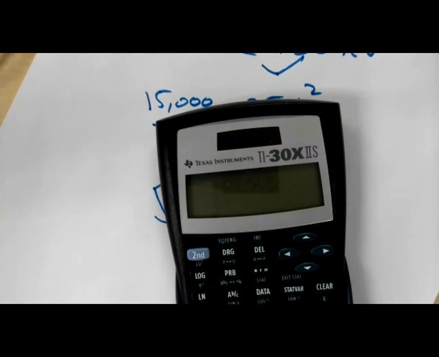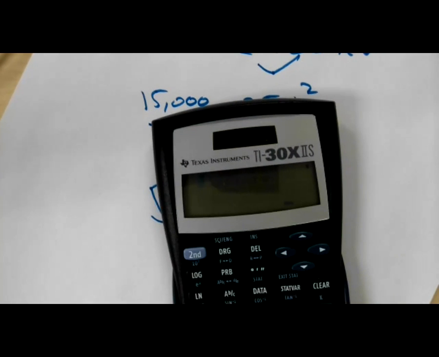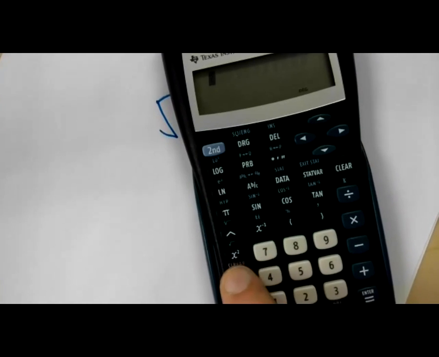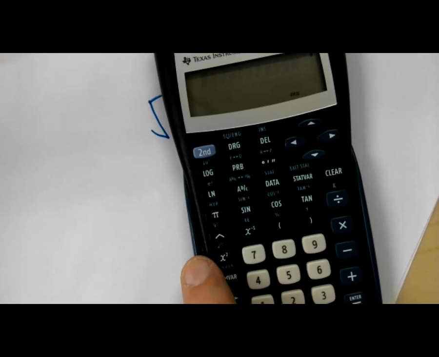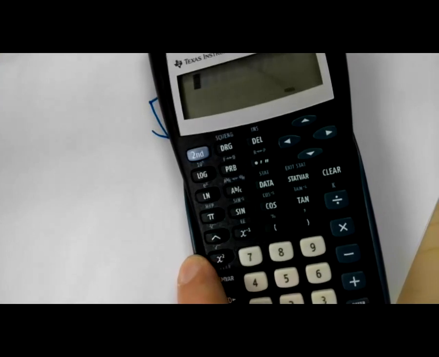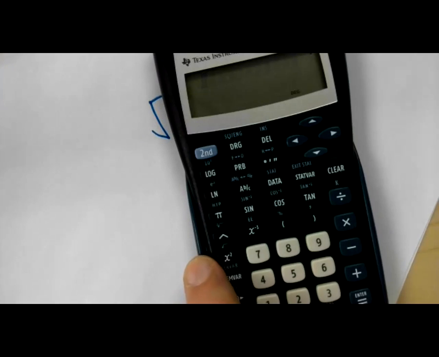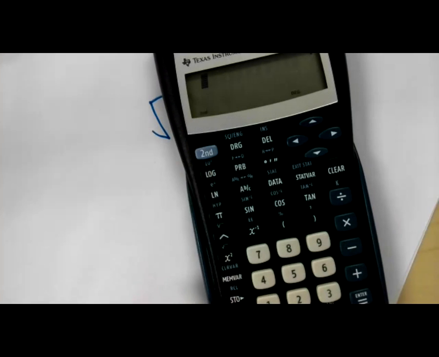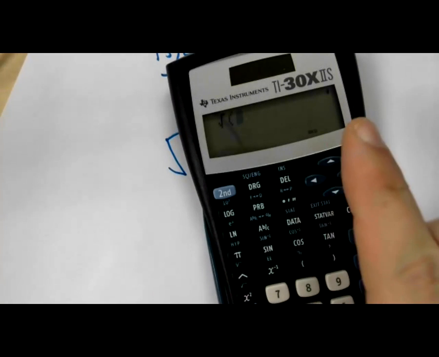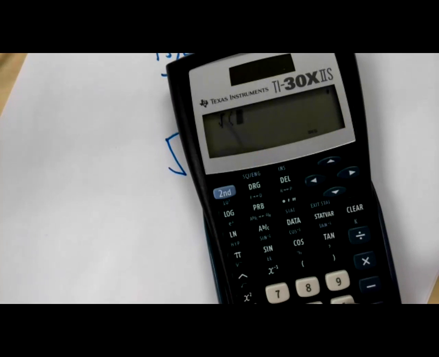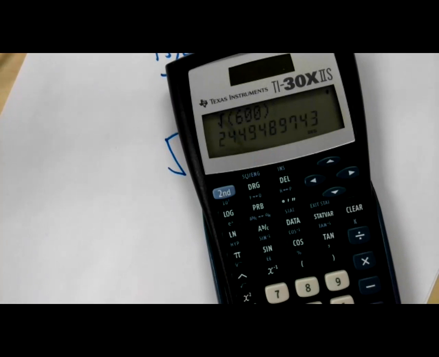Okay, so here we've got these calculators. All right, very simple. You should recognize this type. If you look right here, this little x squared button, in blue behind it is the square root symbol. It's a little hard to see, but there's a little square root symbol there. So what I have to do is hit the second key, then hit the square root key. And it gives me a square root sign in a little parentheses. Then I would put in my number of 600. And I can end the parentheses if I want. And then I hit the equal sign.